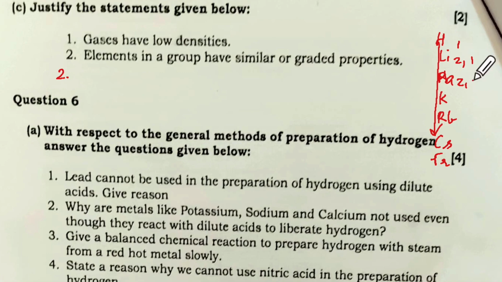This will be 2,8,1. This will be 2,8,8,1, and never mind these. They have similar properties because all of them have the same outer electronic configuration, correct? And graded properties, why? Because gradually their atomic number increases. Can you see that?